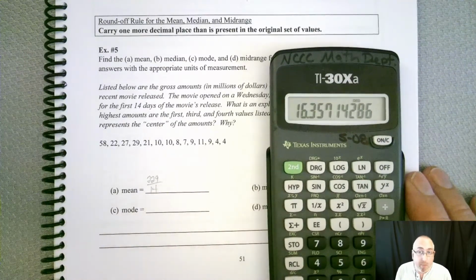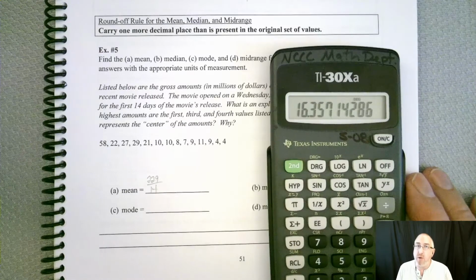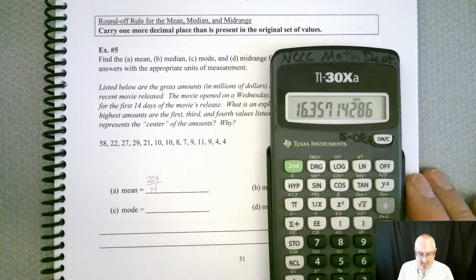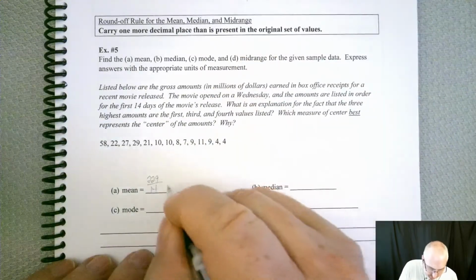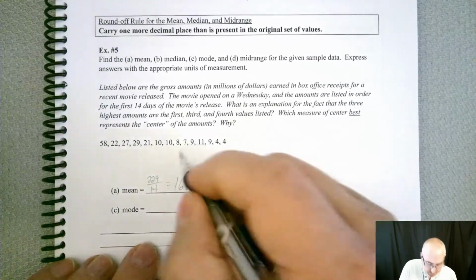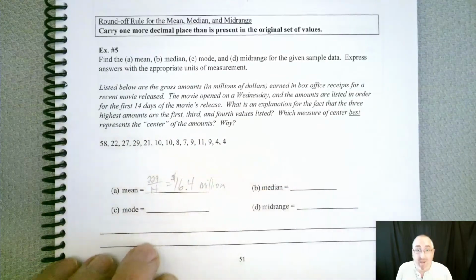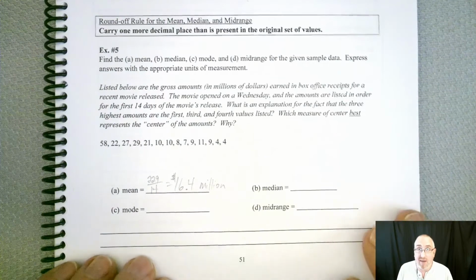If we round it properly, what would we round that to? Because our data has no decimal points, we definitely need to have a minimum of 1. If you have more than 1, that's okay, but if you have less, then it's not. So always err on the side of putting more decimal places in your answer versus less. So let's round that to 16.4. And then let's put our units in. The units are millions of dollars. So $16.4 million is the average.